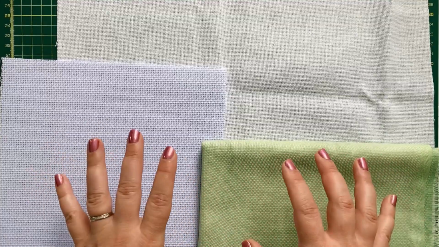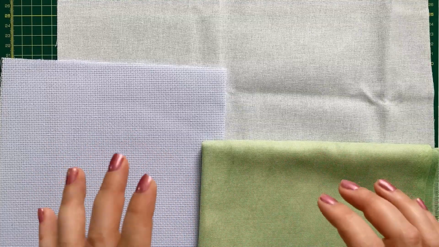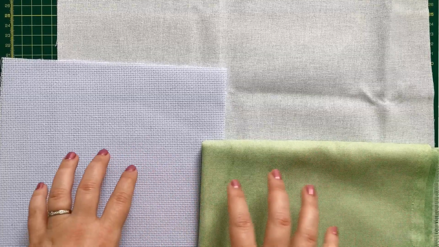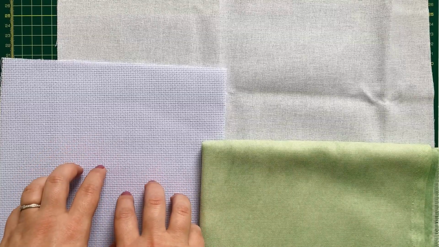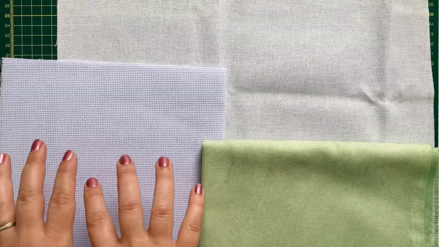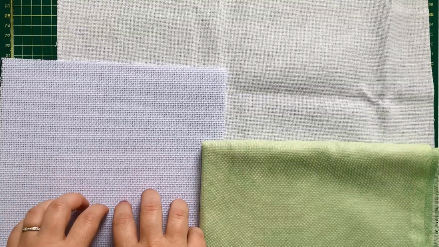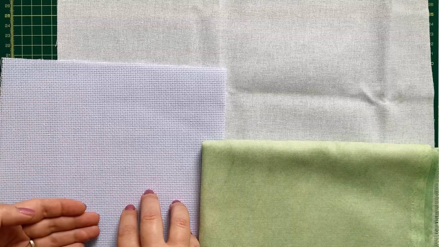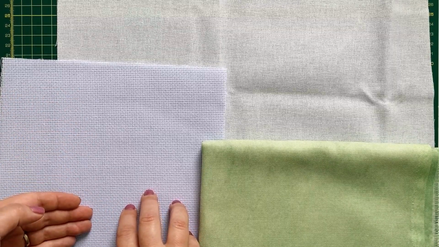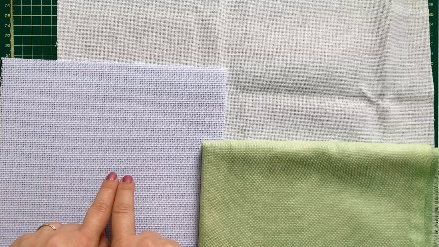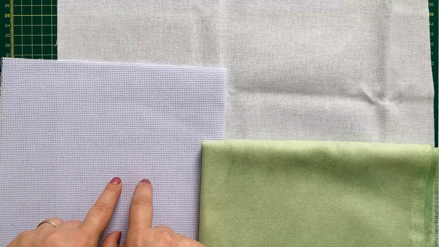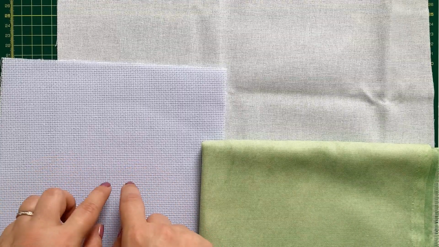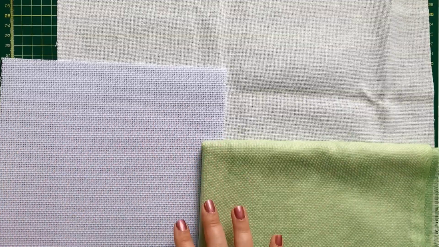Now, when I say the general recommendation, I mean everybody ends up preferring something else and everybody develops their own style. So on 14 count, you may see not only 2 strands, but also 3 strands, just because some people prefer better coverage or more coverage. Although the risk of using 3 strands on 14 count is that it might become a little bit bulky and it might become a little bit difficult at some point to put the stitches in because of the bulk of the thread there, especially if it's full coverage.